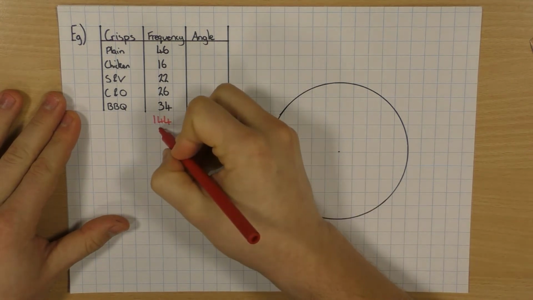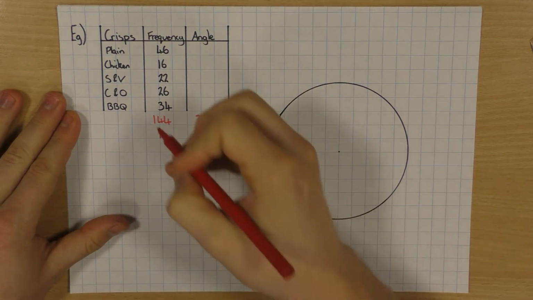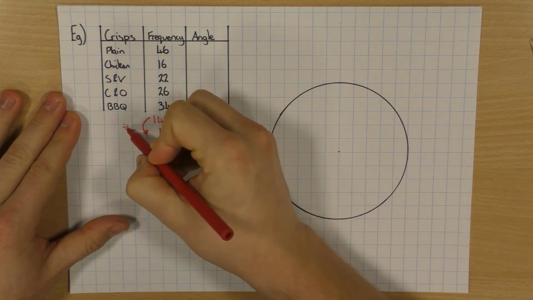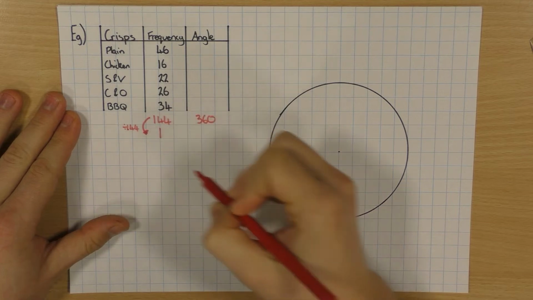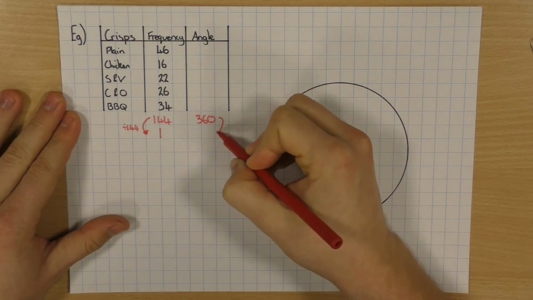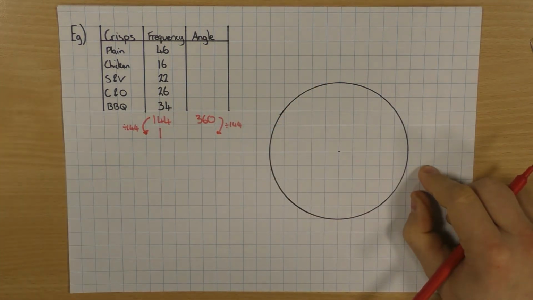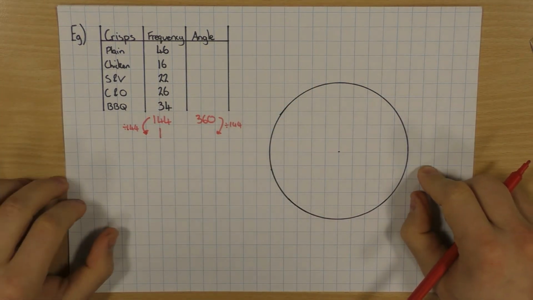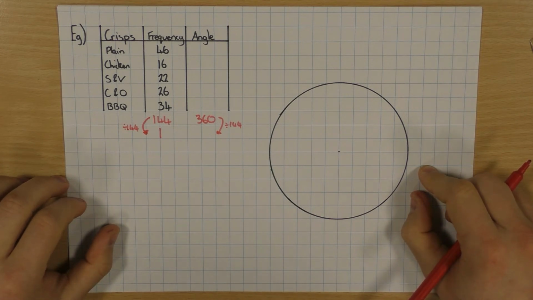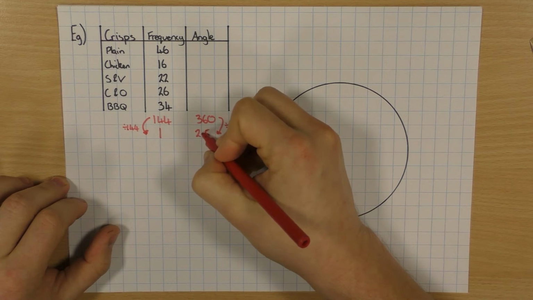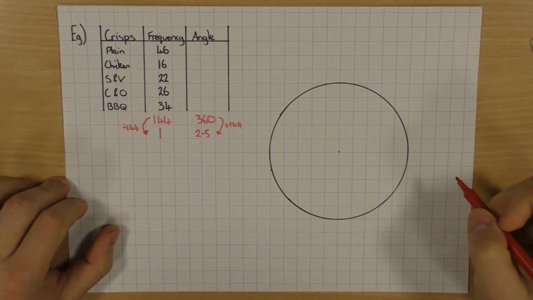Okay, and again, I want to find out what one person is worth. So I'm going to divide by itself. So divide 360 by 144. Now, if it's a calculator, obviously nice and easy. If it's not, put it as a fraction, so 360 over 144, simplify it and see what you're left with. If you do that, you're left with 5 over 2, which is 2.5. Or again, if you have a calculator, you can just do that.